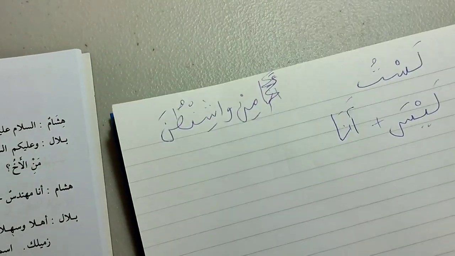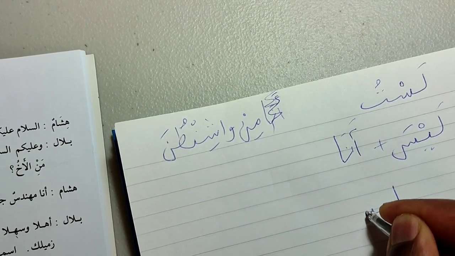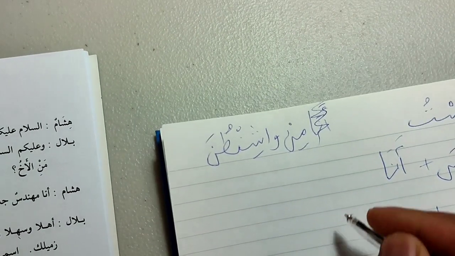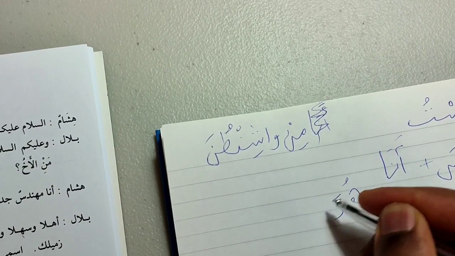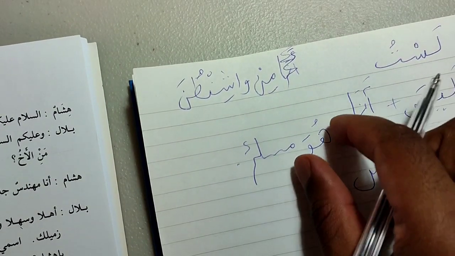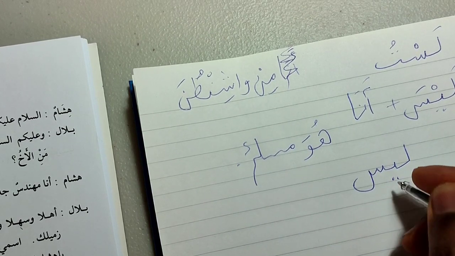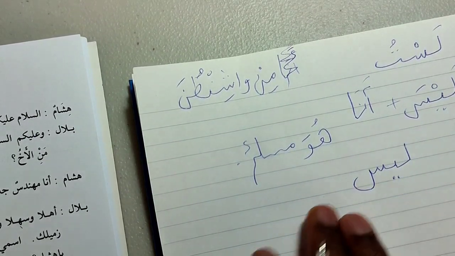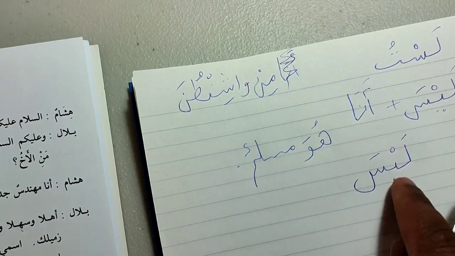Here we need to know that the khabar for ليس usually comes in two ways. We have ليس, that same sentence. What was it? هو مسلم is the original sentence, yeah? How do we represent huwa when attaching to a fi'l? Well, there's no way of representing it. It's just hidden. We say it's hidden. Okay. We're saying that we can represent the khabar of laysa in two ways.